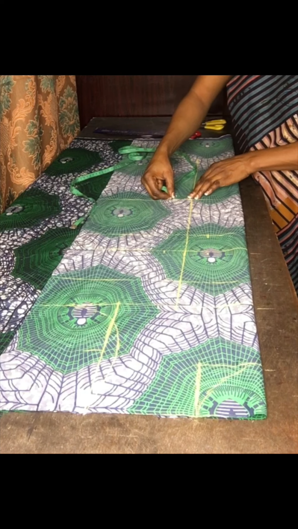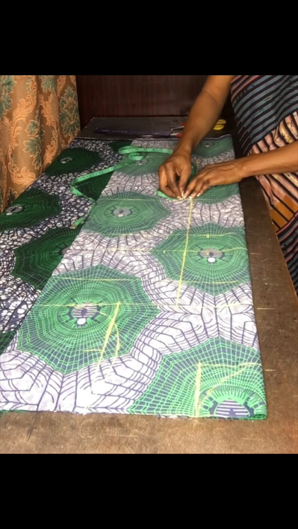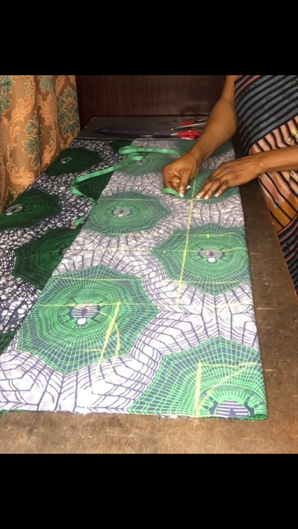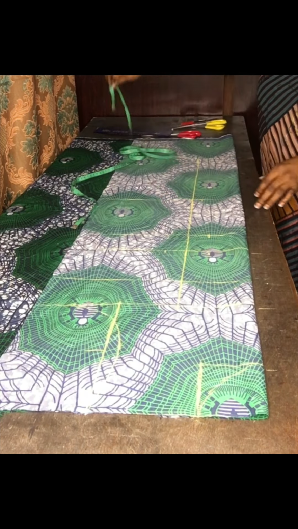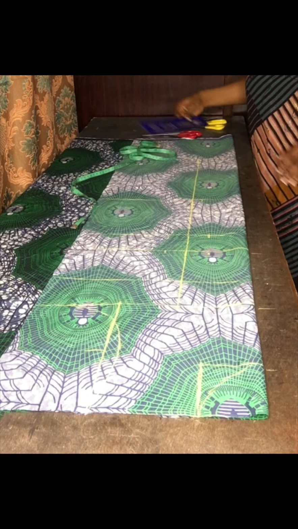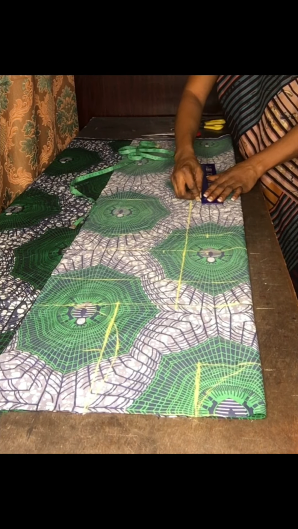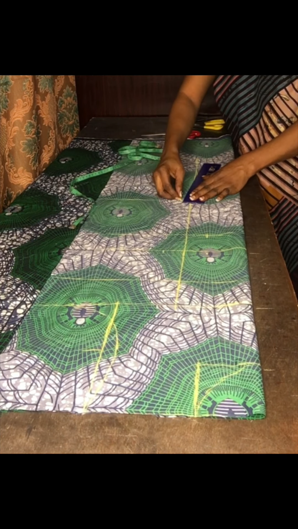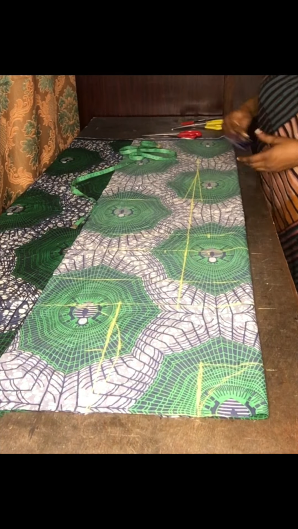So I'll go to my hip line. I will take 0.5 inch for both sides. You can decide not to take your darts around your hip line. You can just stop at 2 inches before your hip line. So I'll connect my darts lines.